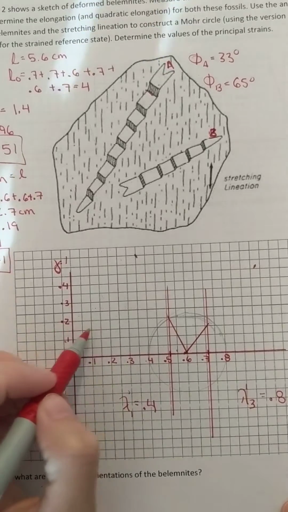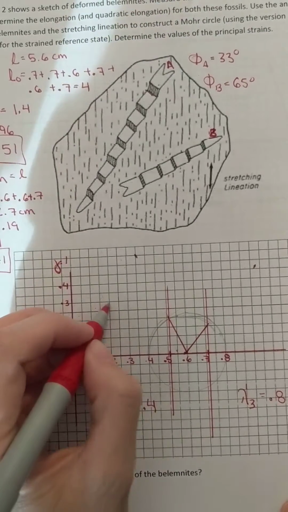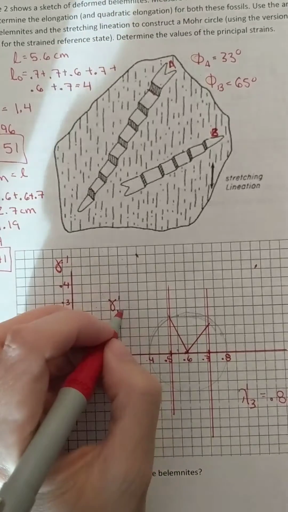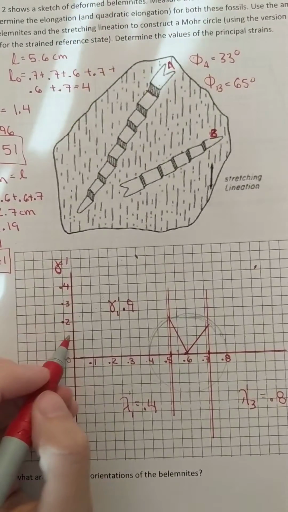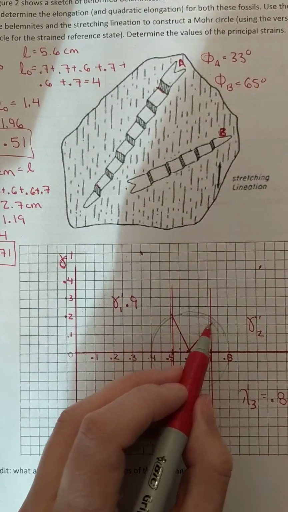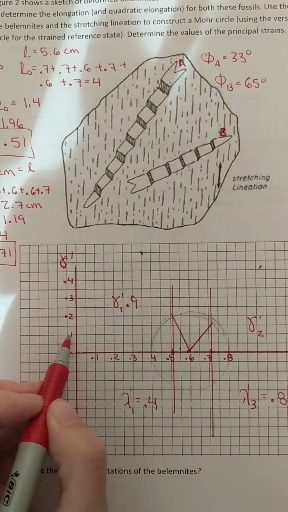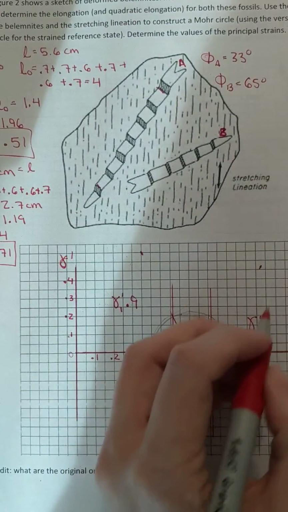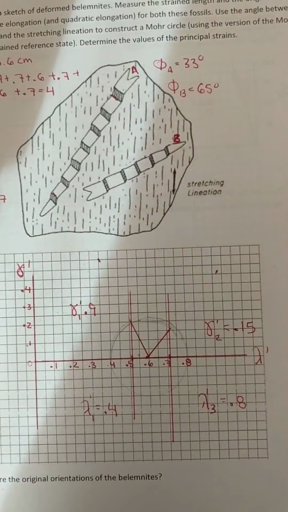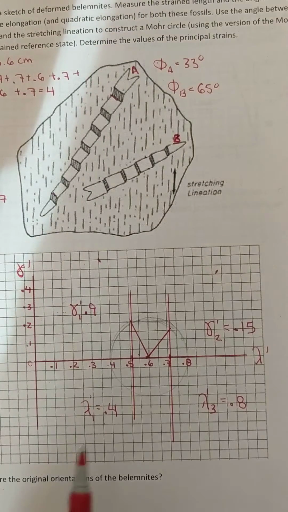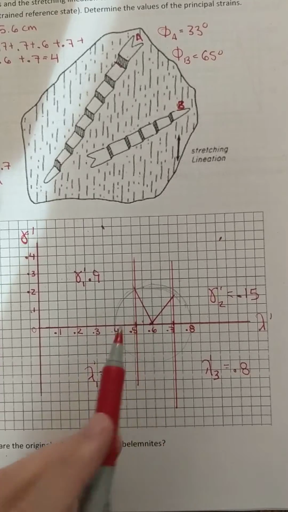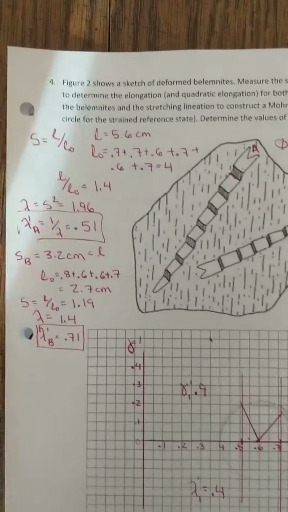So gamma prime 1 is going to be about 0.9, and then gamma prime 2 is going to be about 0.15. So that is how you determine your principal strains using the Mohr circle, figuring out our angles for question number 4.